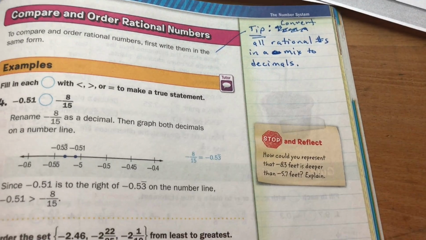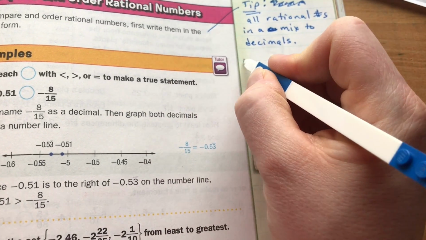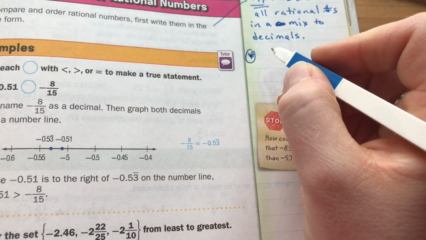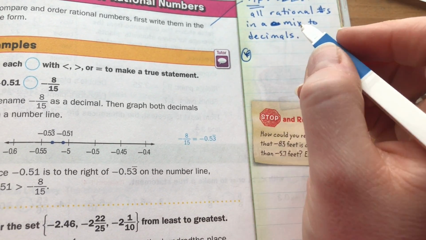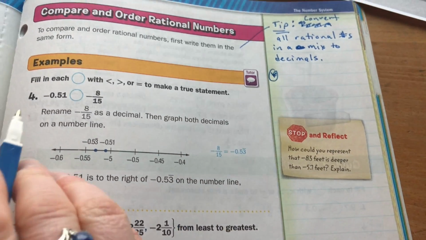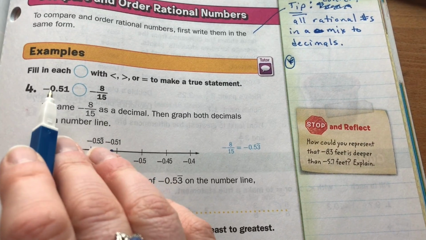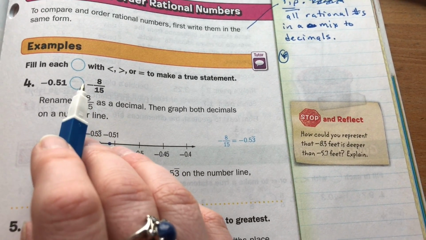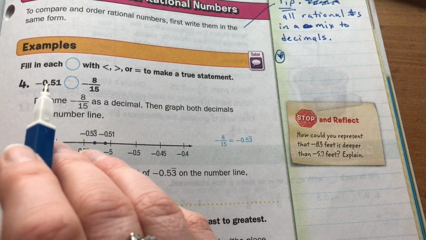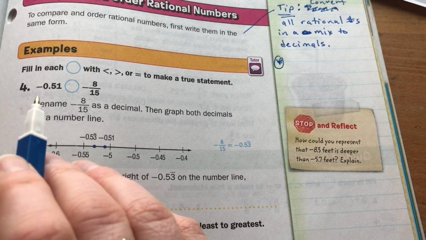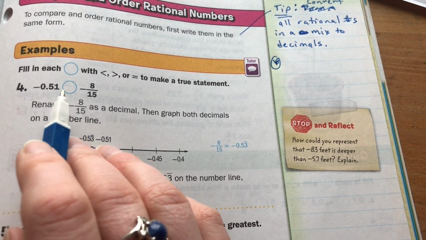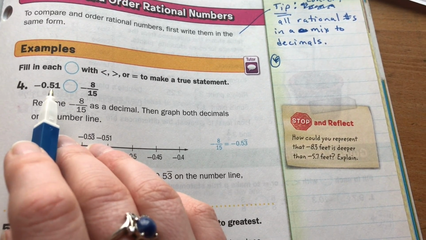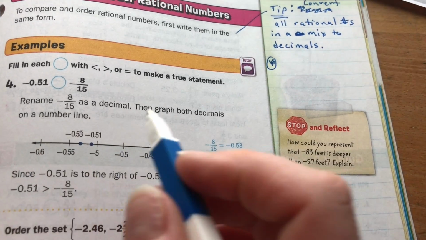There's going to be one more tip. If you're dividing, so when you have a fraction and you have to turn a fraction into a decimal and you do 8 divided by 15, when you're dividing, you might not need to divide all the way just to find a comparable number for your place value.